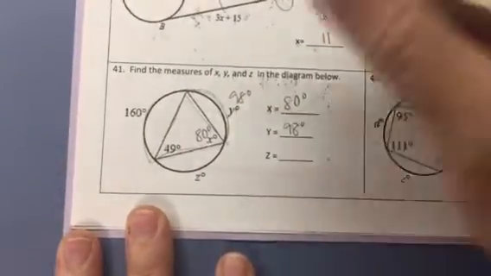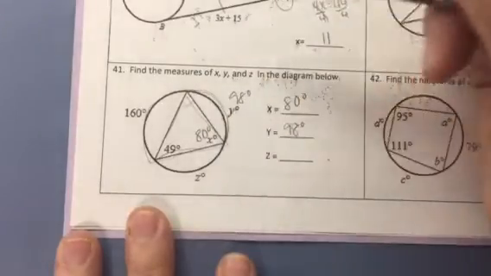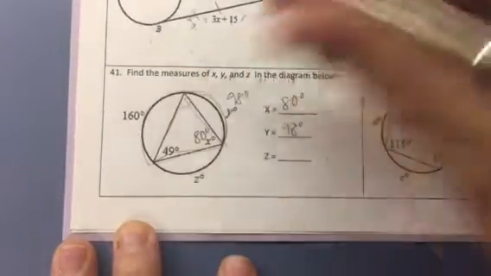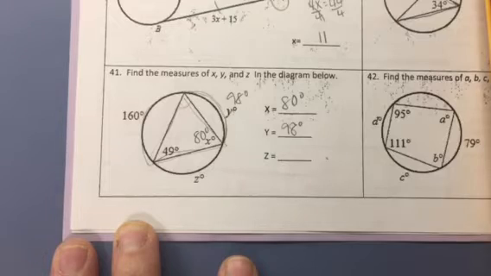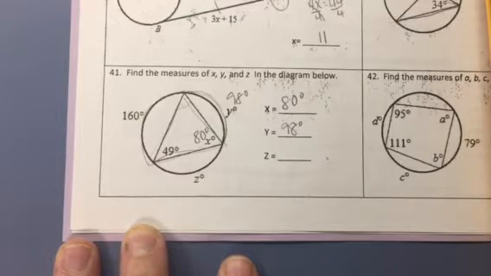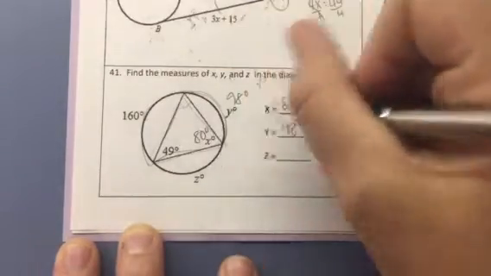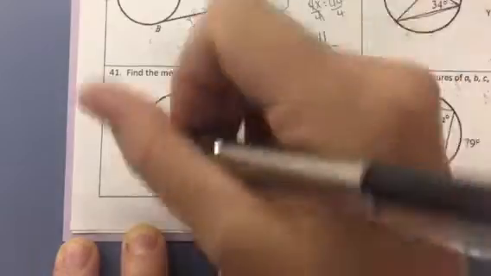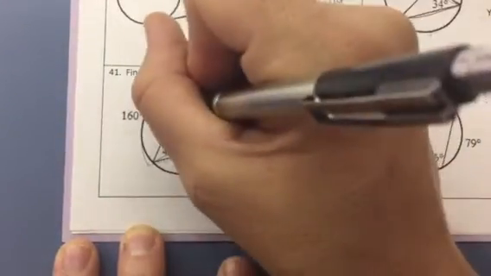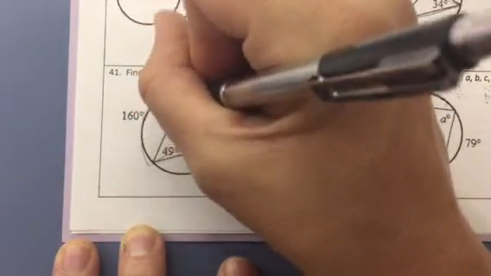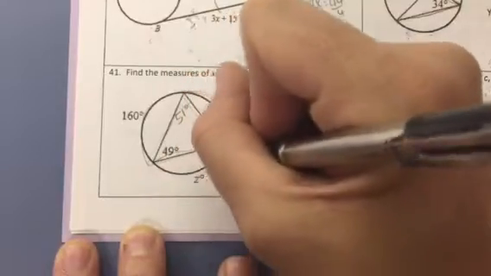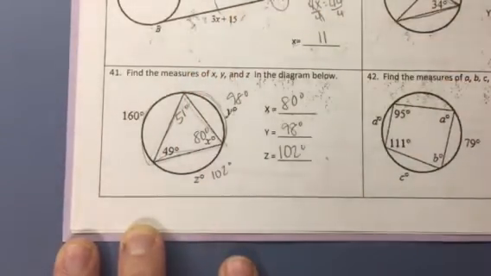And then lastly, to find z, we could either find this angle in the triangle and double it, or we could just subtract these two from 360. I'm going to do the latter. So 360 minus 160 minus 98, we're left with 102 degrees. So that must be 102 degrees, meaning that is 51 degrees if you were to find that. Could have done it that way as well.